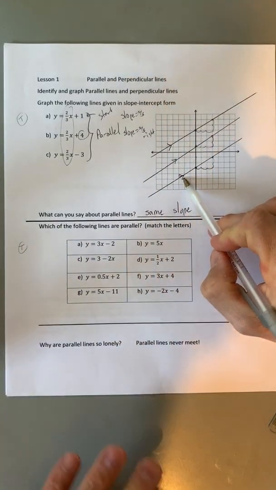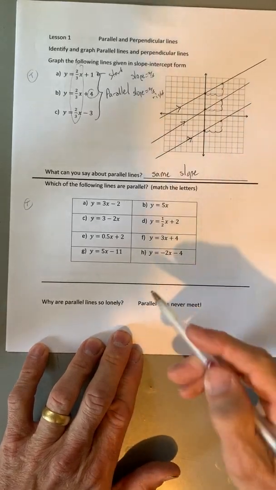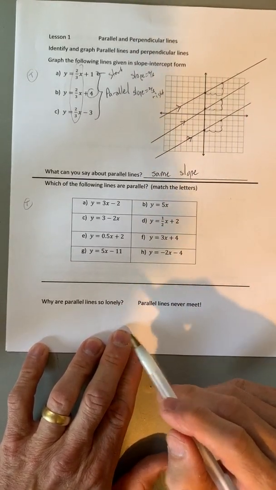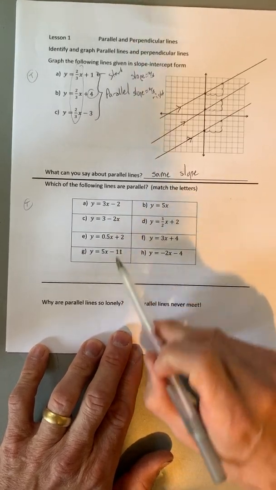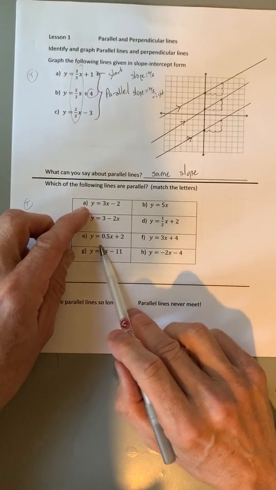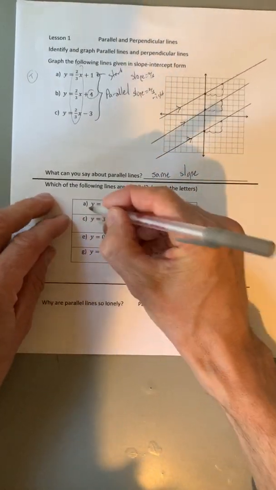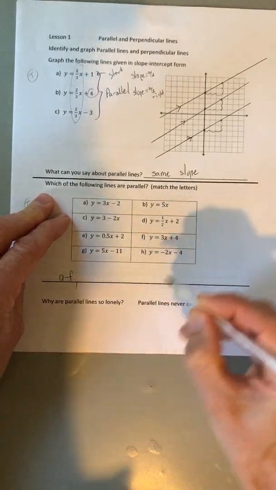Well, let's take a look down here. We've got a whole series of equations, and let's just say which two equations are parallel. Well, you look over here and, oh, they switched the numbers around. So let's see, is there another slope of 3? Negative. Oh, right over there. So A and F are parallel. Well, who else is there?